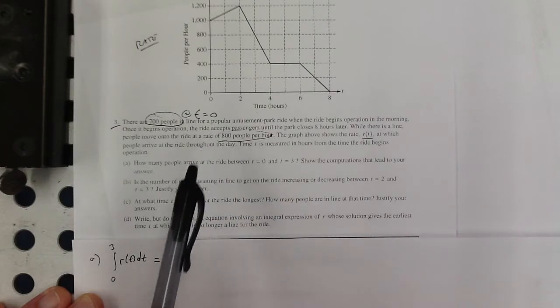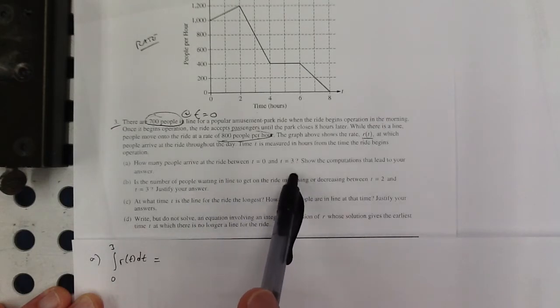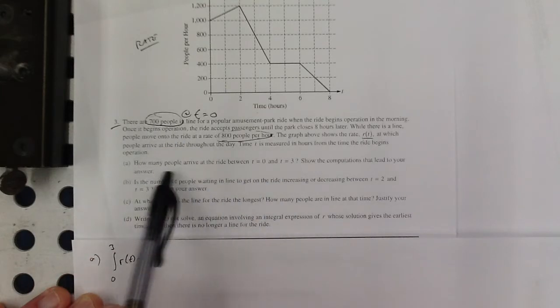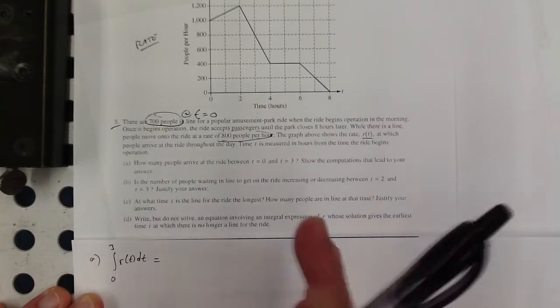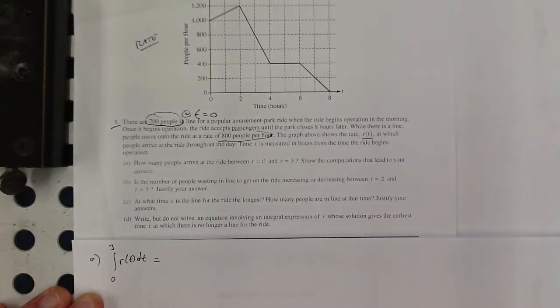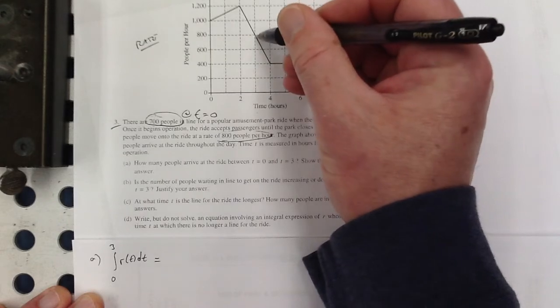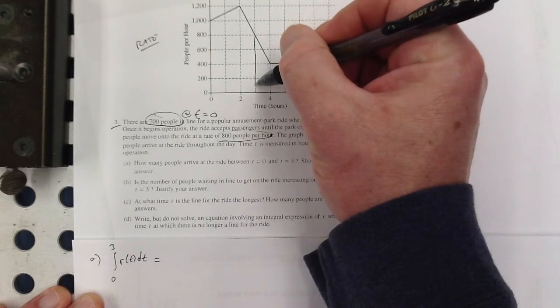I don't have to add, they're not asking how many people are in the line at time 3. Then I'd have to add the 700. This is just asking how many people arrive, not how many were already there, or how many total. So just need to find the area here.